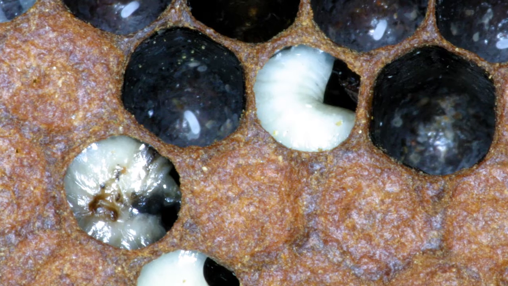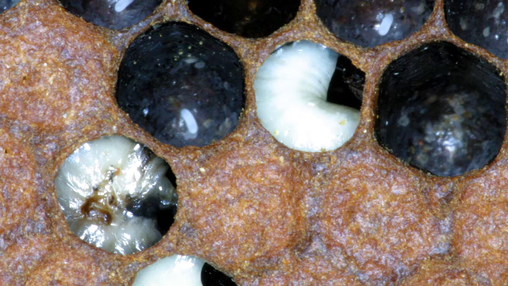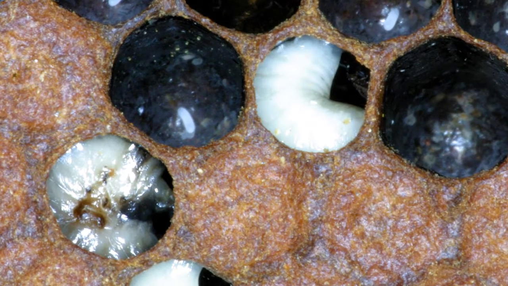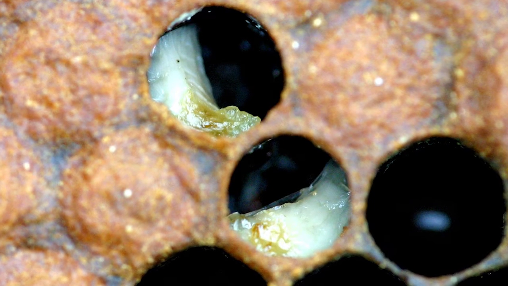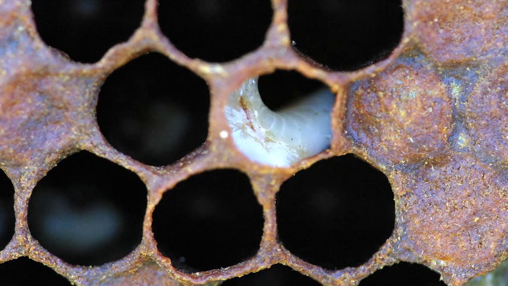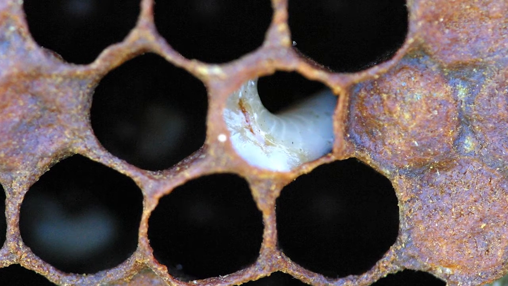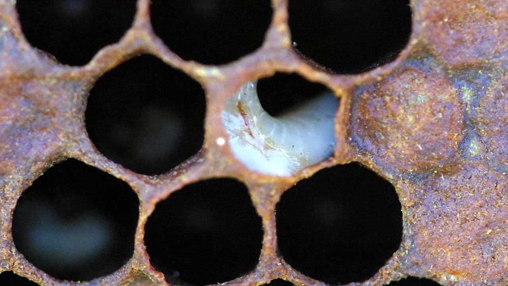The next thing you have to be able to recognize is not a disease, but a disorder. It's called parasitic mite syndrome, and we see it in colonies that have very high varroa levels. What you see is the larvae spiraling up the cell and then eventually curling right around the opening of the cell in a half moon. We don't know exactly what causes it. We can't find any disease-causing organisms in there, but it's always associated with high varroa levels.